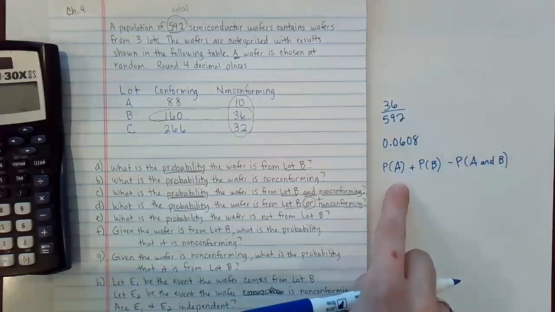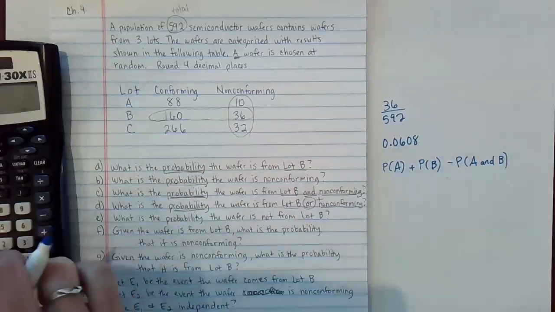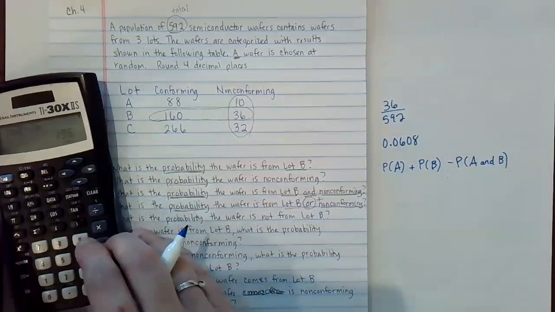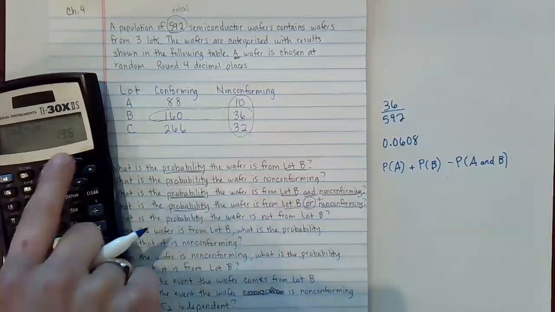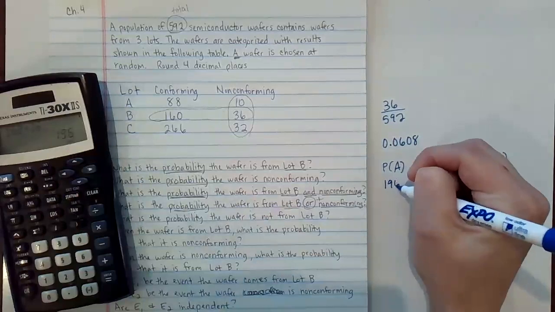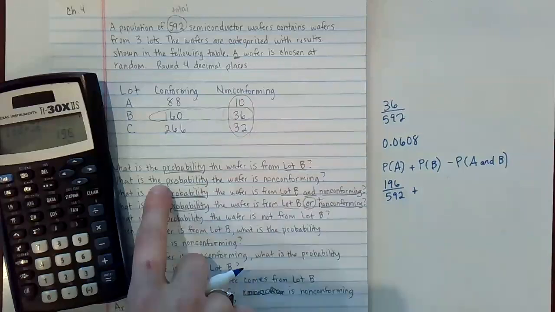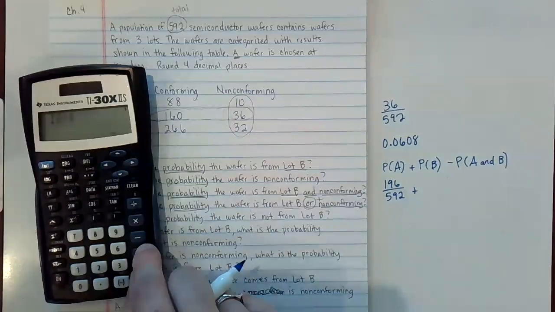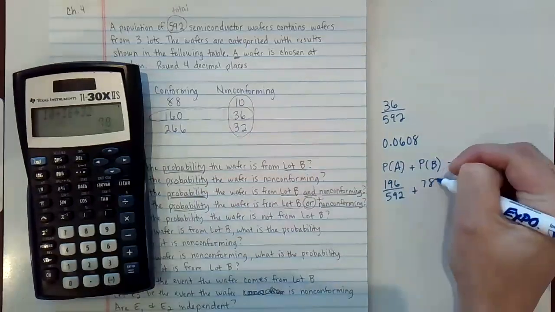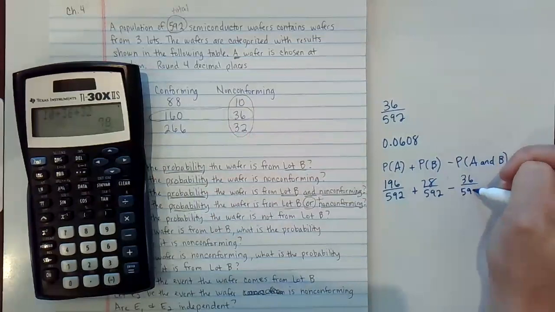Right, so probability of event A, that's lot B, that comes from part A. So actually you can go and grab your answer from part A if you want. Just be careful, don't grab the rounded answer. So if I were you, I would keep it as a fraction. So 196 over 592 plus event B is the non-conforming. So that was letter B. So that answer, I'm just going to quickly add this up since I erased my work. So what was that? 78 out of 592. And then we want to subtract 36 out of 592.